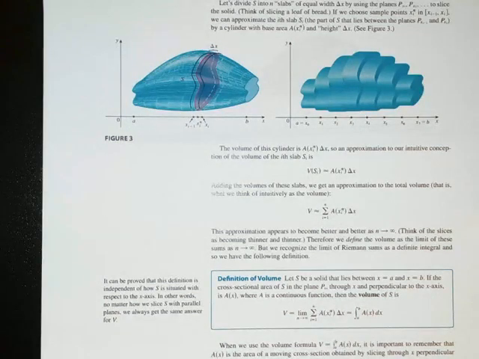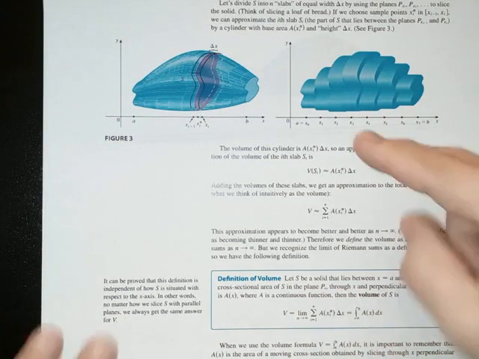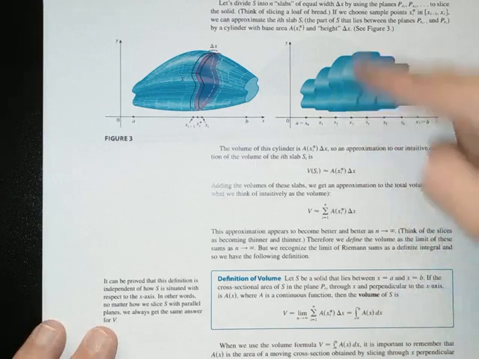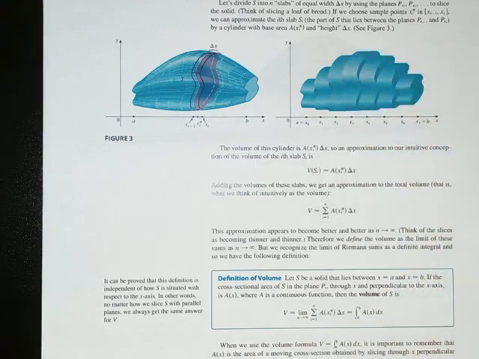Wasn't that exactly what we were doing for our areas? So if I can write the area here in terms of x, then at each x value, I have a function of x. Area times thickness is the volume of that slice.